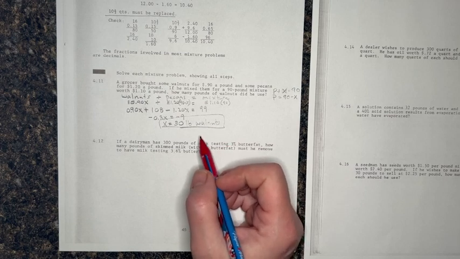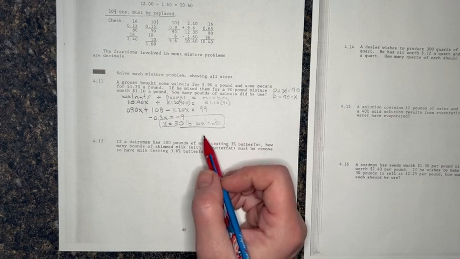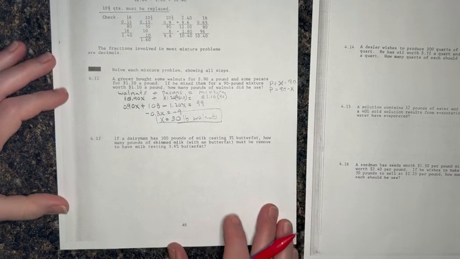But it doesn't ask that, so we don't need to do more than is necessary. So 30 pounds of walnuts is what we solved.